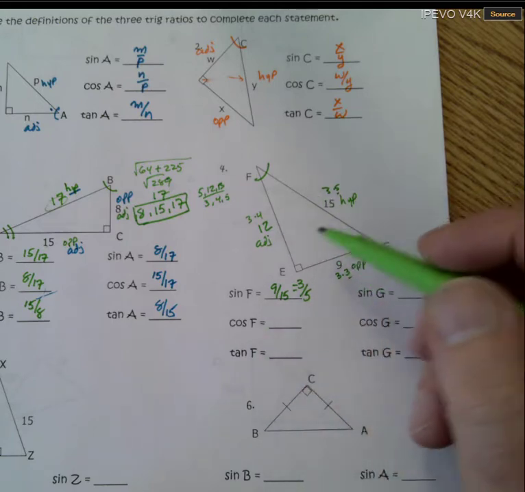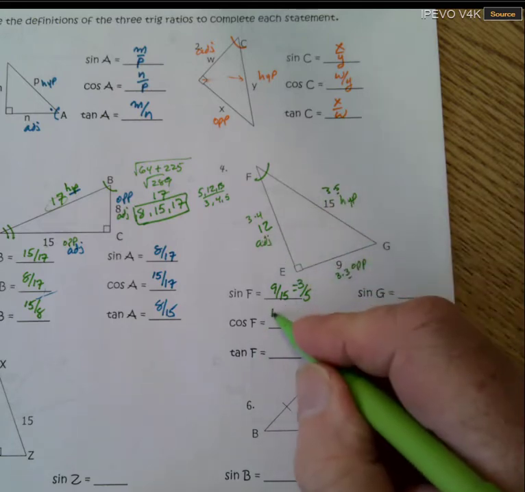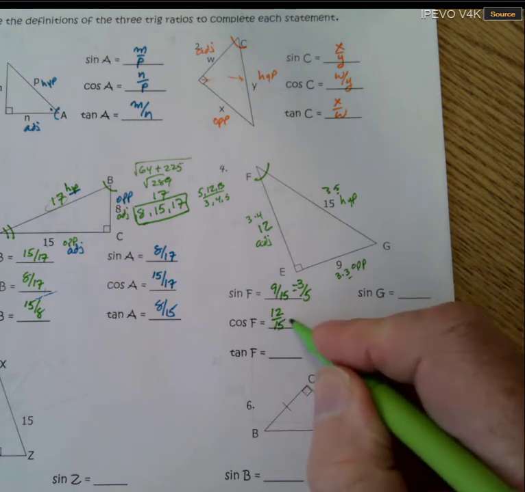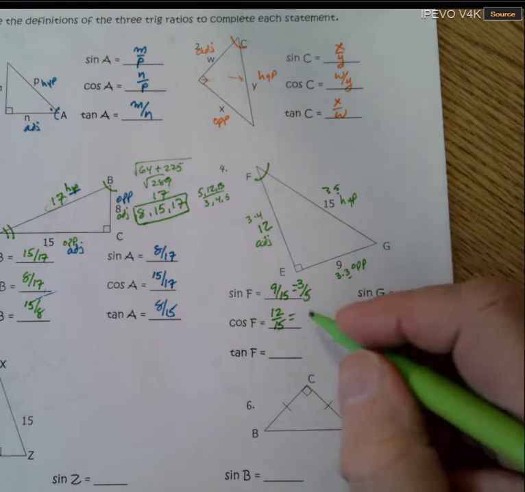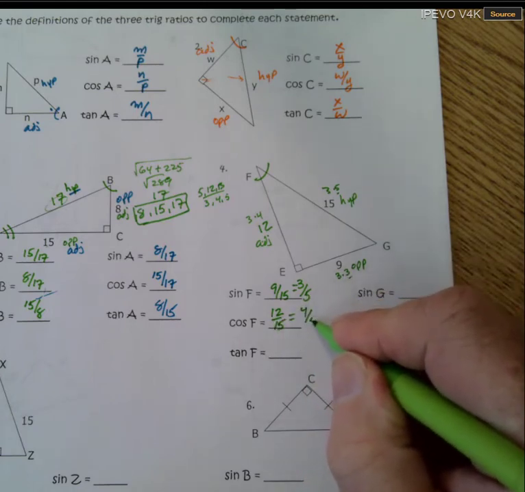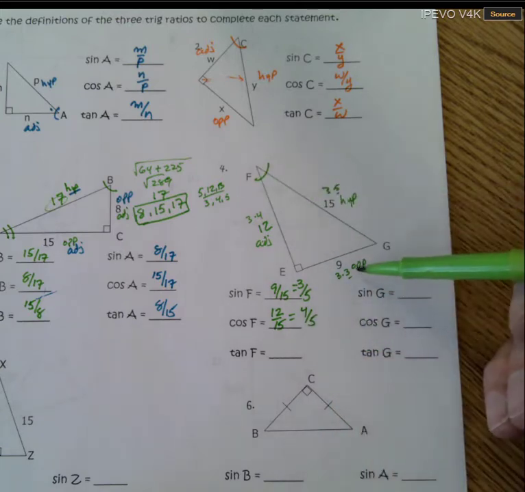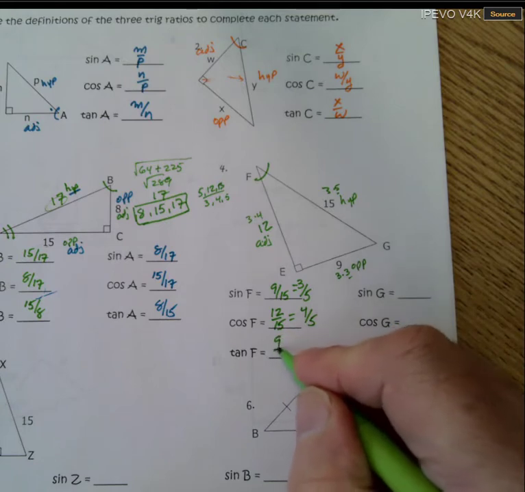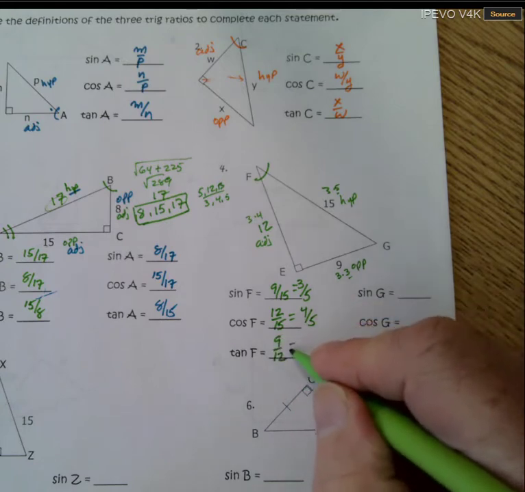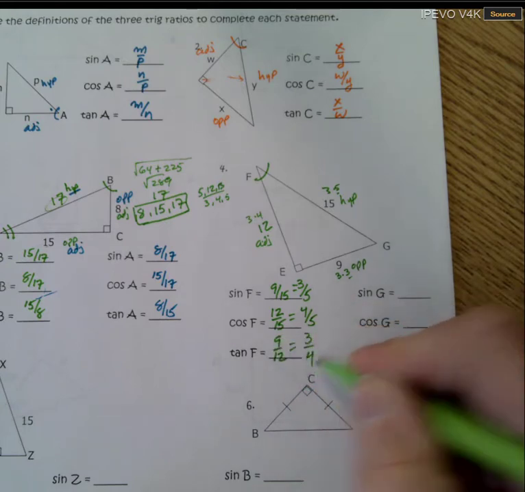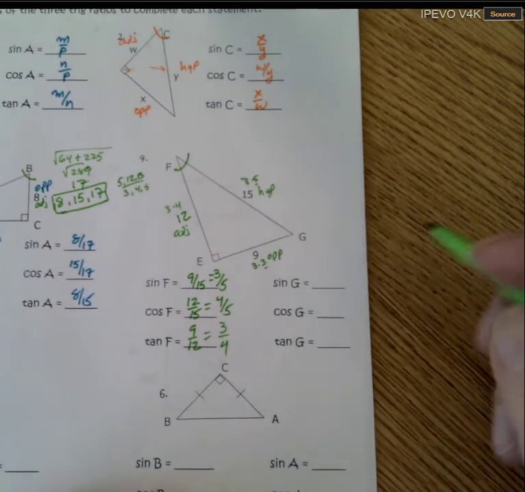Cosine is adjacent over hypotenuse, 12 over 15. Take a 3 out of each, that's going to simplify to 4 over 5. And tangent is opposite over adjacent, that's going to be 9 over 12. Take a 3 out of both, that's going to be 3 over 4 for those.